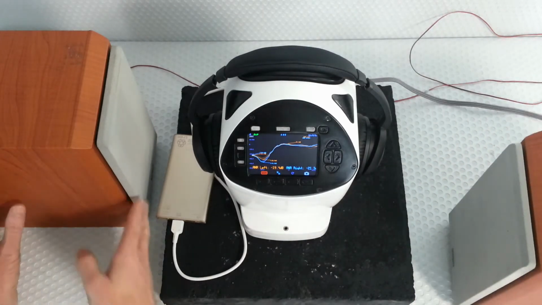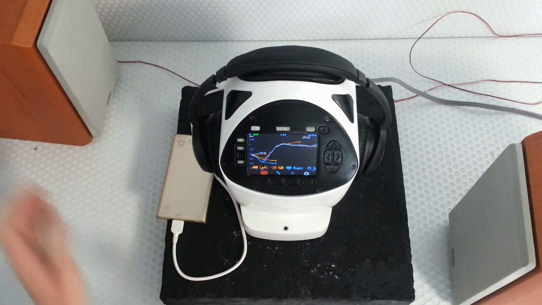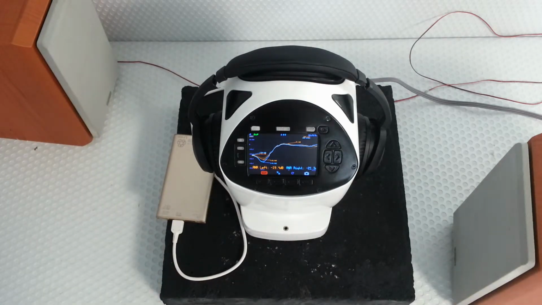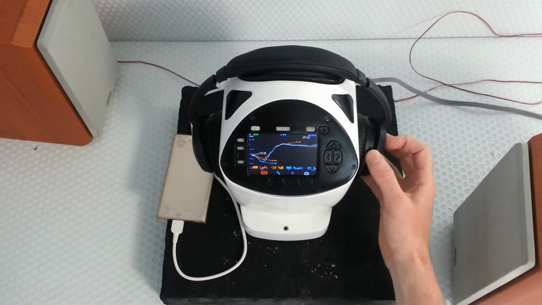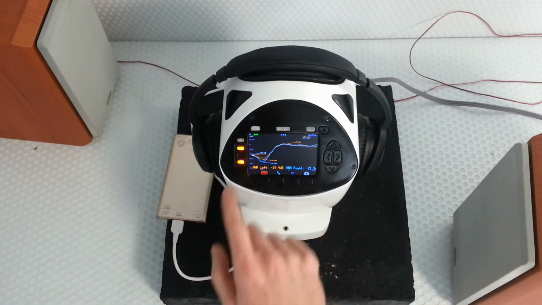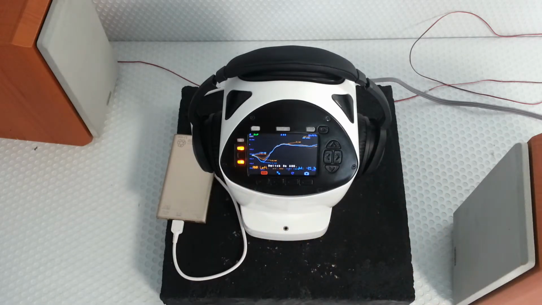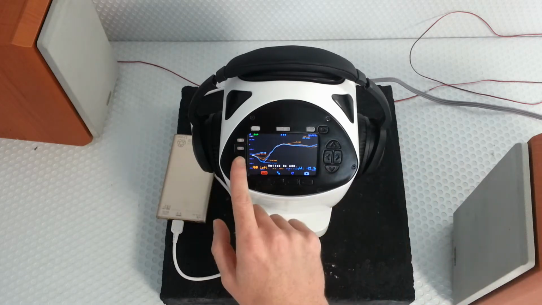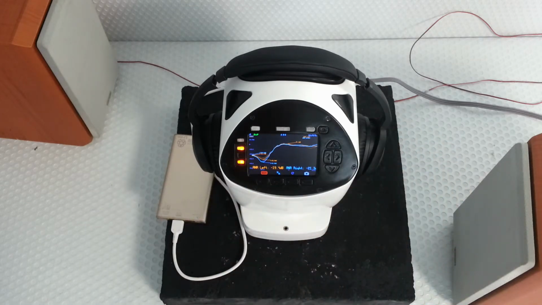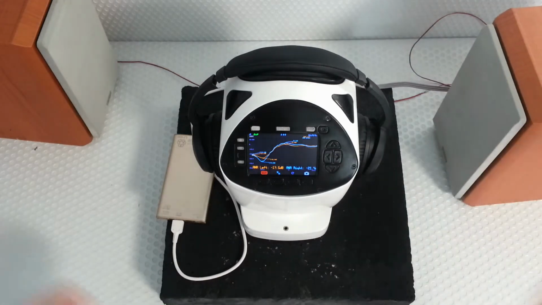How about if we were to put the speakers in two odd positions and see what kind of an influence that has? Start with it off. Then we'll switch it on. Now we get more or less the same response. I guess we could try a few different things.